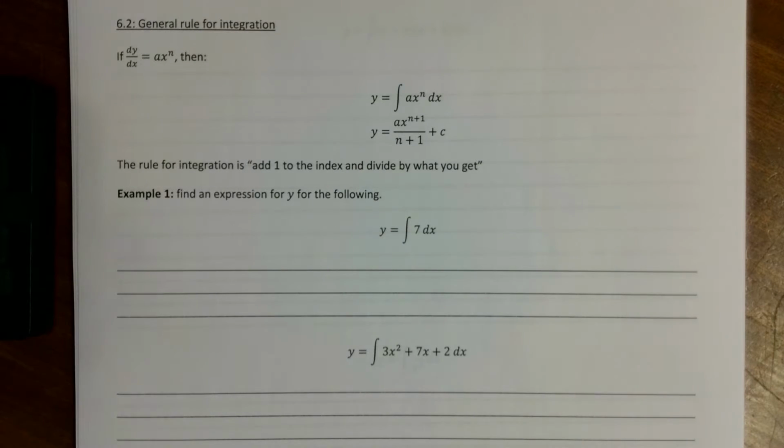This is GCSE Further Maths Pure. We've just started Unit 6 integration, and this then is our general rule for integration.